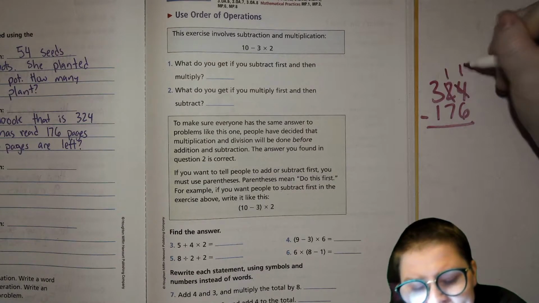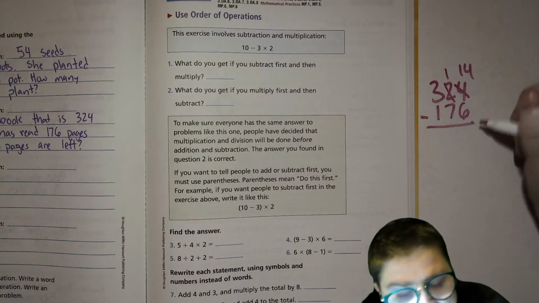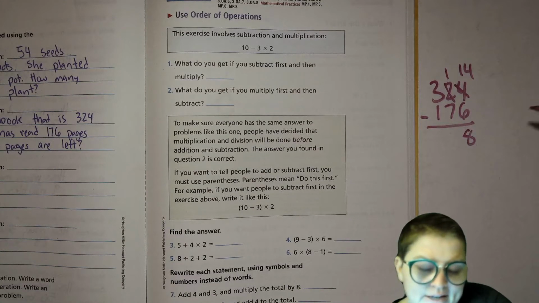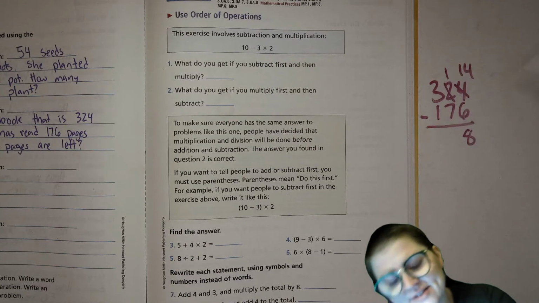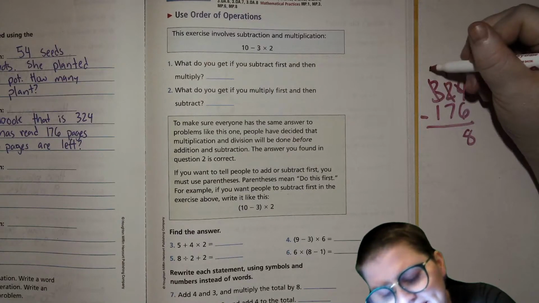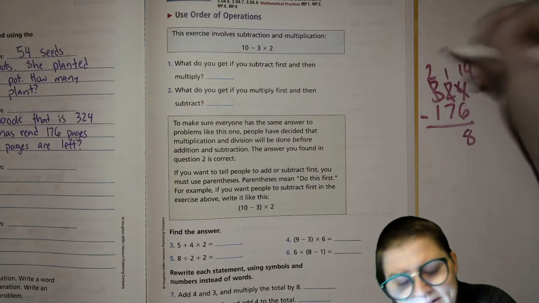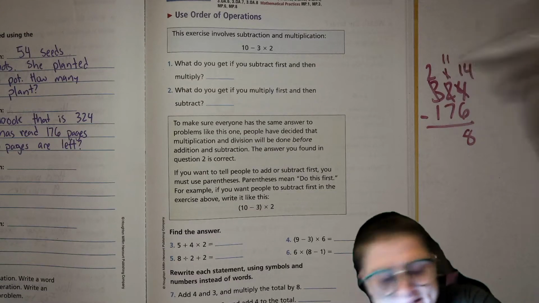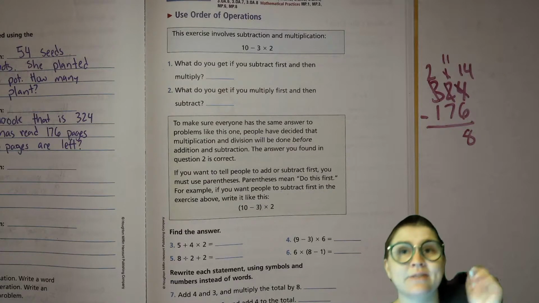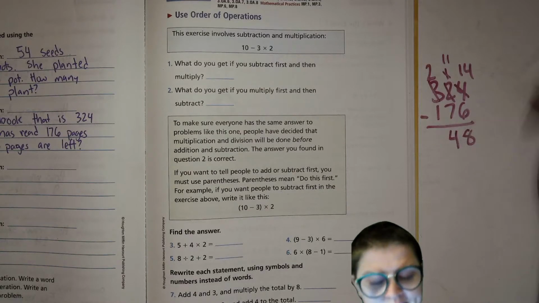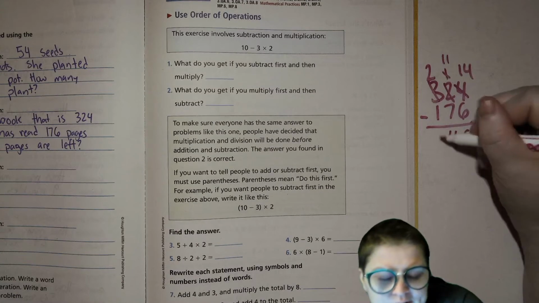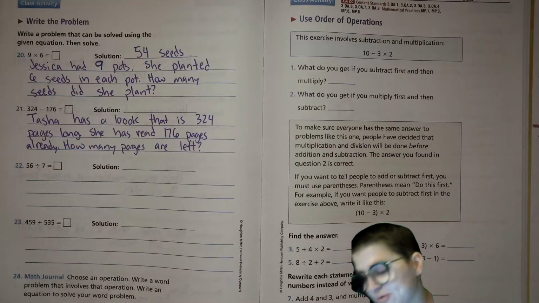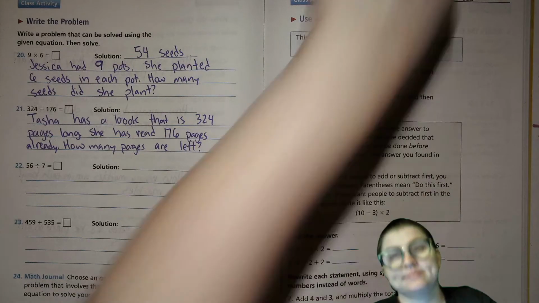Now we have 14 take away 6, which leaves us with 8. So then 1 take away 7, also not going to work. We will leave 2 of our hundreds. 100 will join in the tens place. So then we have 11 tens. 11 take away 7, that's fine. That's going to be 4. And then 200 take away 100 is 100. So 148 pages.